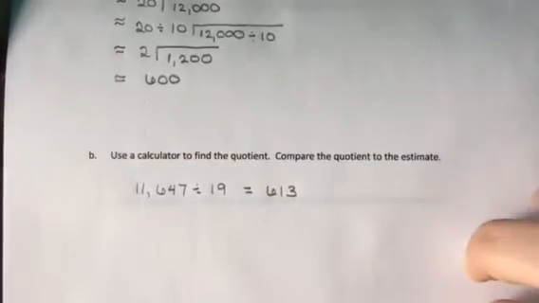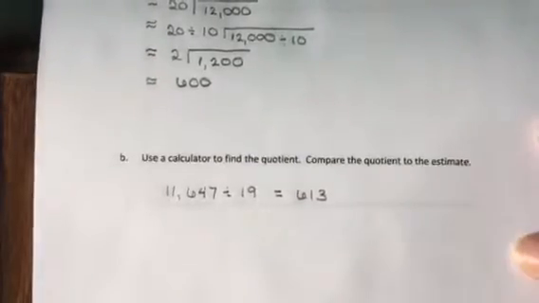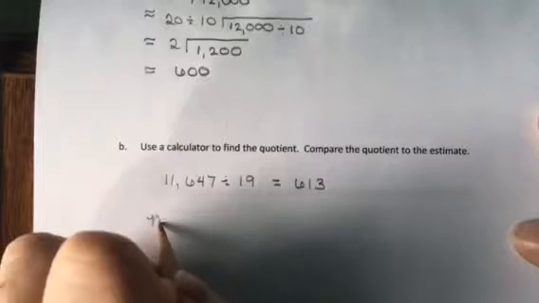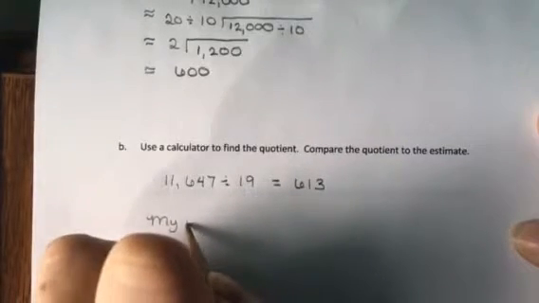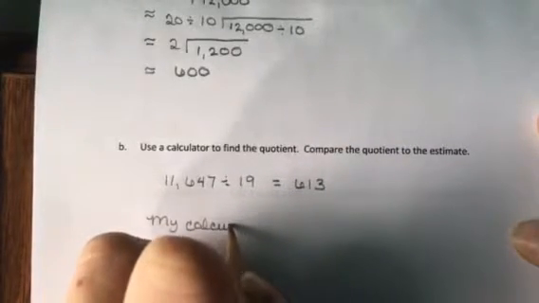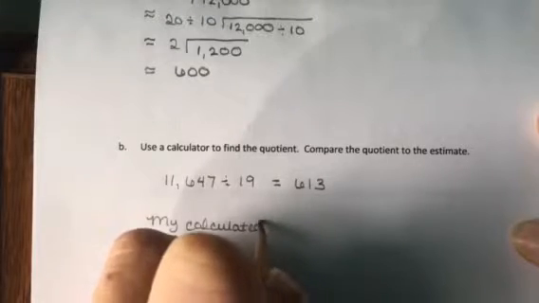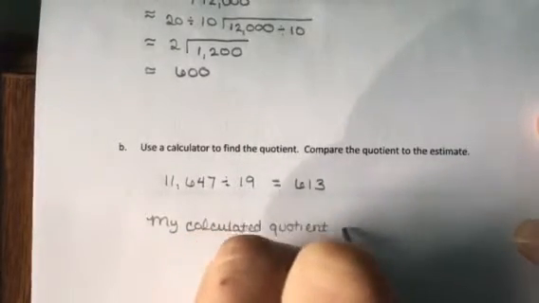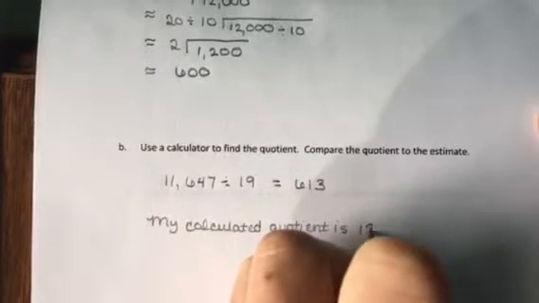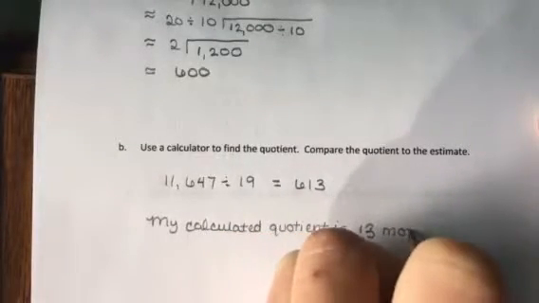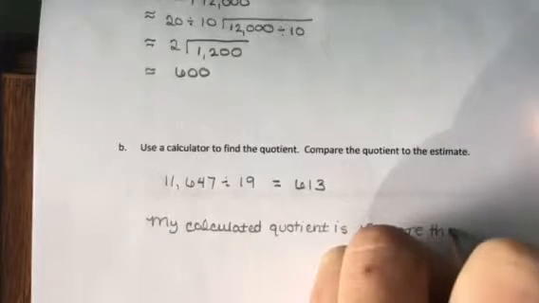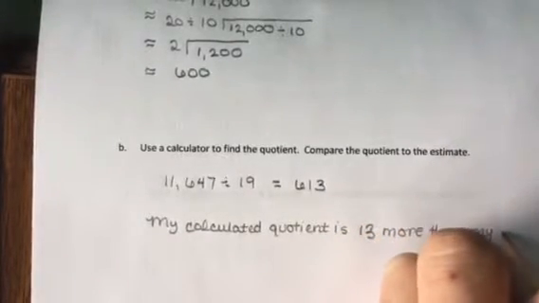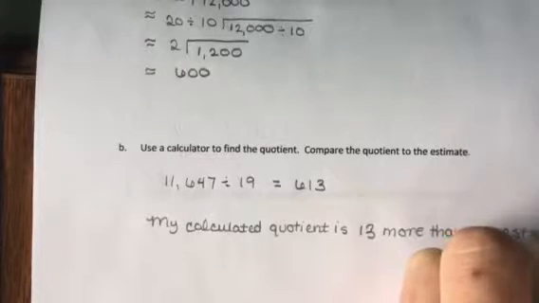And we're going to compare our quotient to the estimate again. Similar to the first problem, you may say, my calculated quotient is 13 more than my estimated quotient.